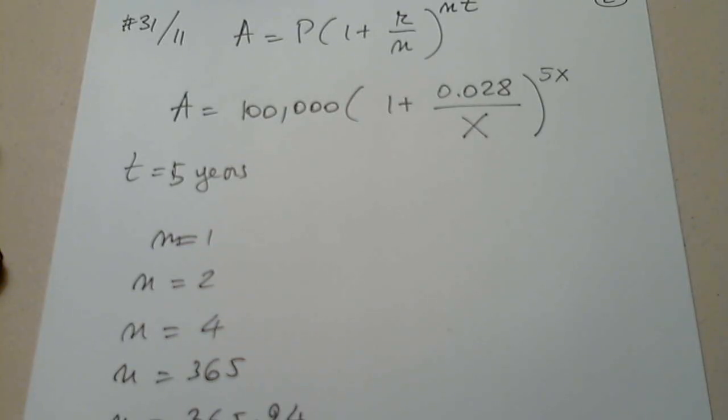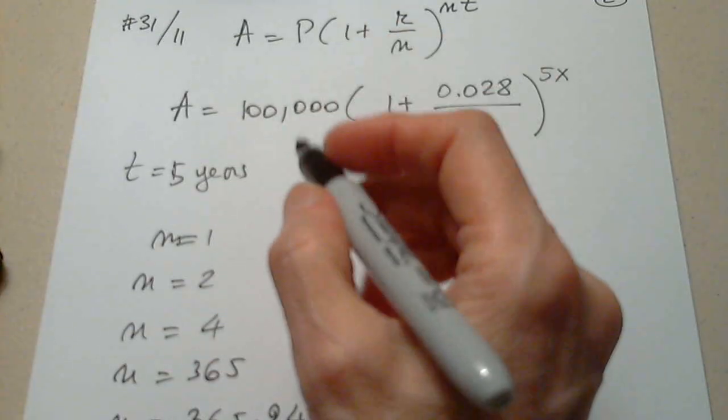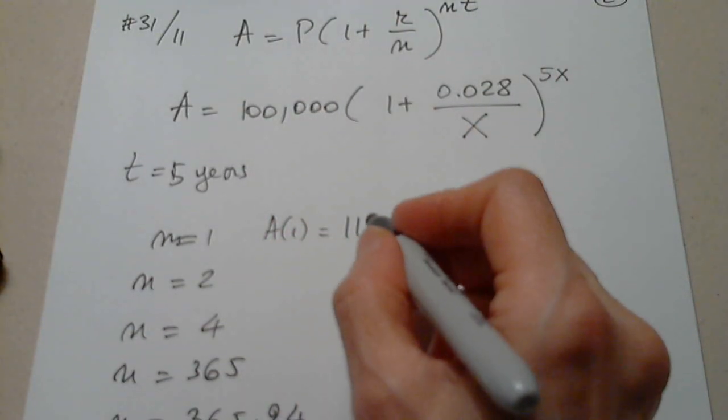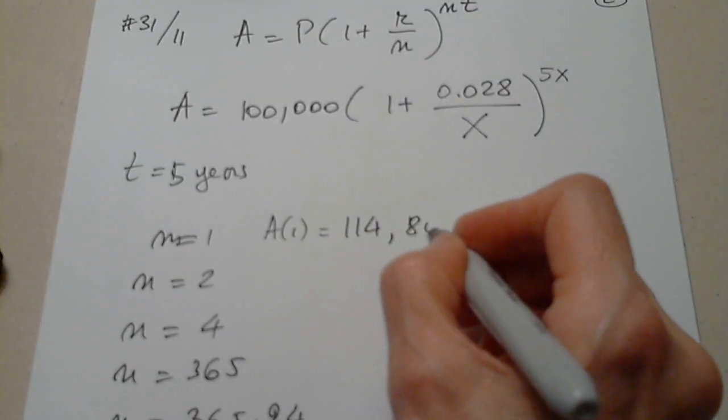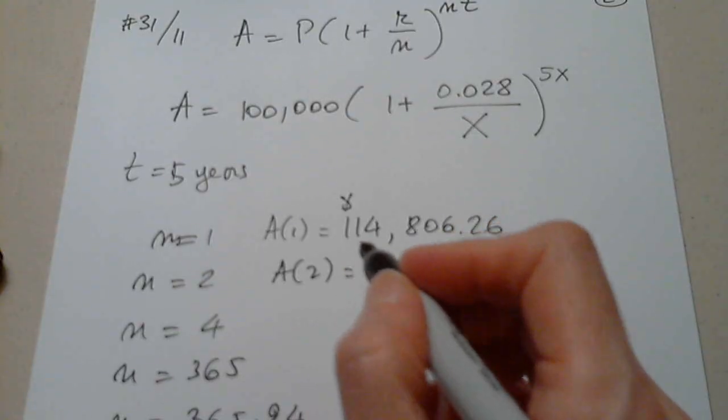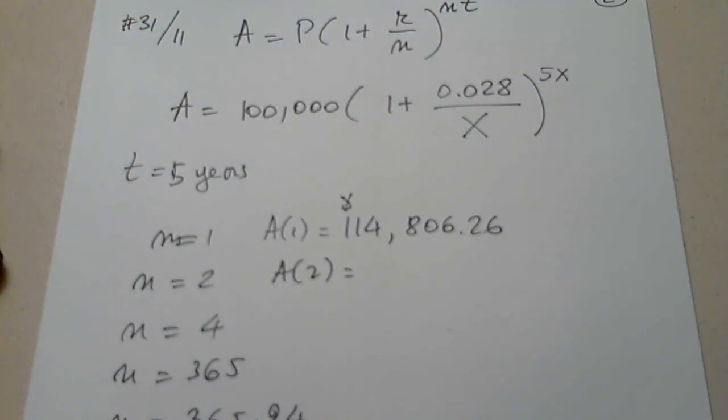Okay, now this is difficult to read, so I have to go back up and highlight them. Once I highlight them, you see the decimal digits. So the first one that I copy is A of 1, which is 114,806.26. Then A when n is 2, down.